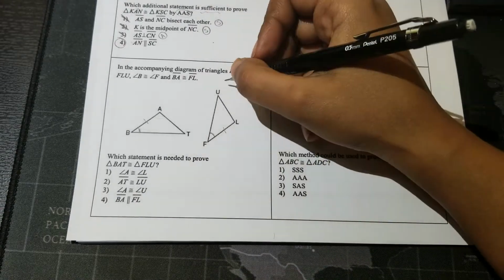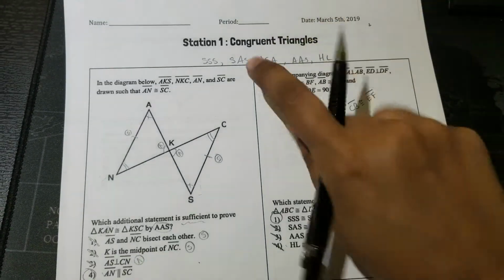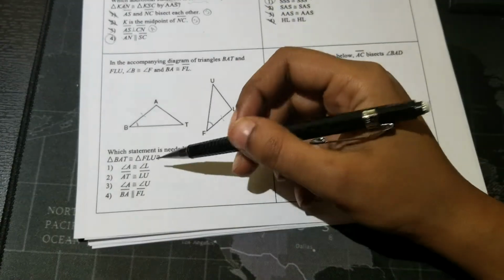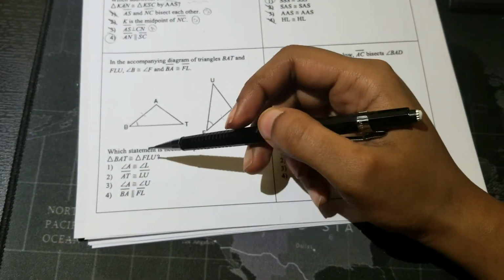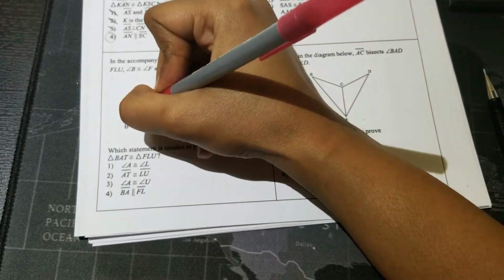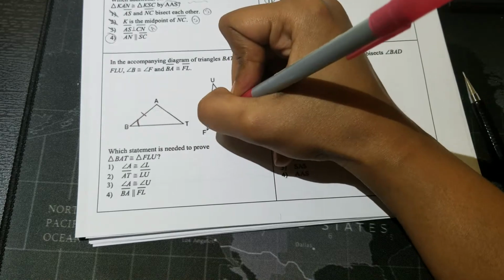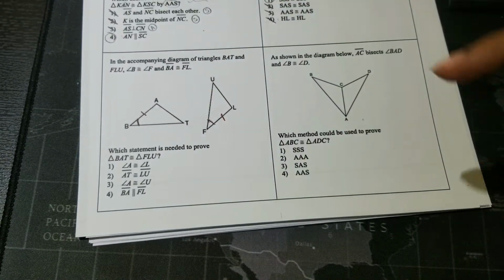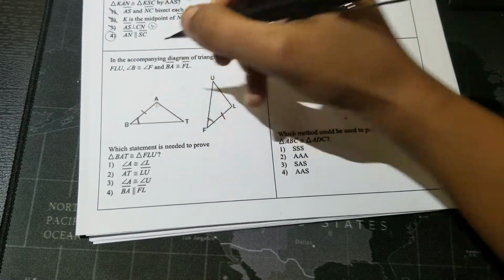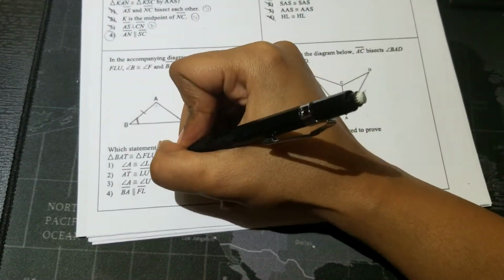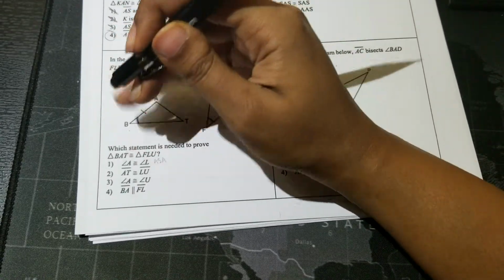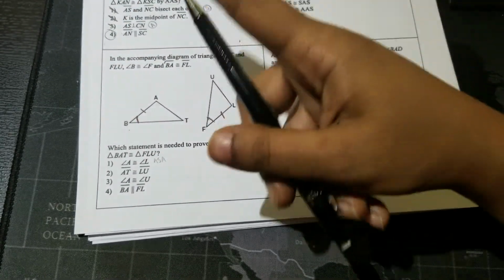Okay, as mentioned before, we have to know these congruence theorems off the top of our head. It says angle A is congruent to angle L. Let me actually mark this in pen, just in case I need to erase and change my answer. Angle A is congruent to angle L. Okay, that's angle side angle. So that definitely works automatically. But let me look at the other choices.